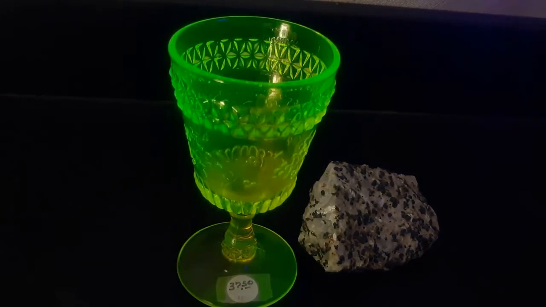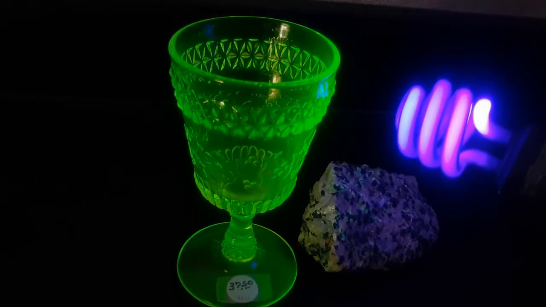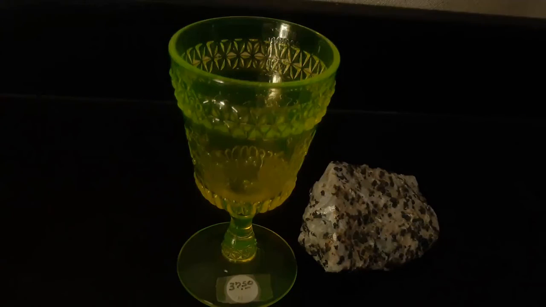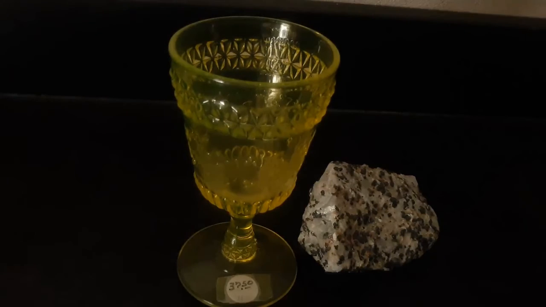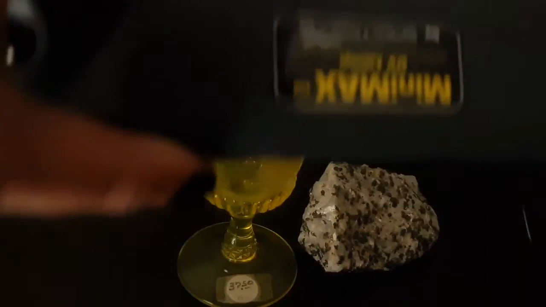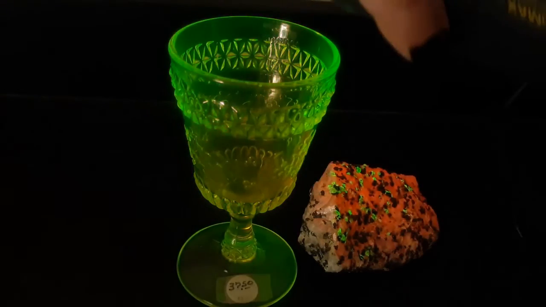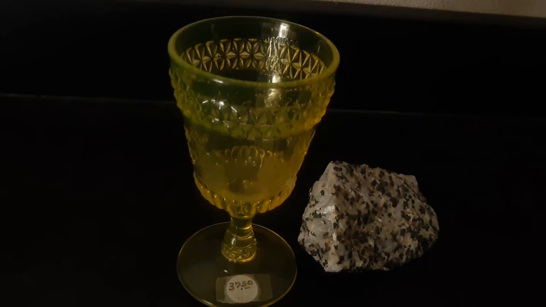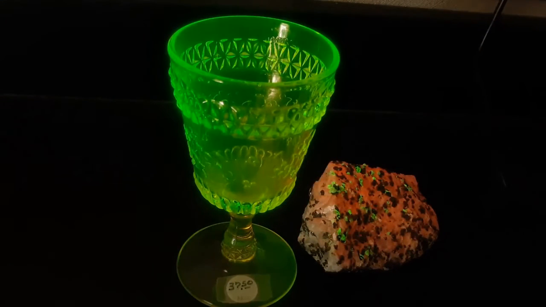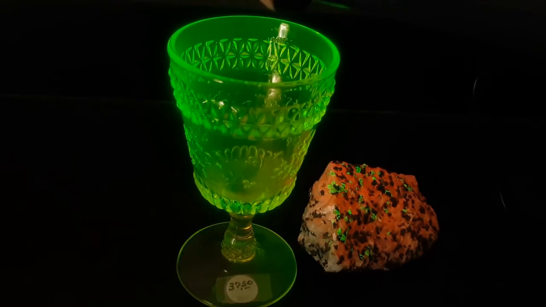So, the black light is what's known as long wavelength UV. That means that it's relatively low energy. Long wavelength is low energy ultraviolet light. This right here is short wavelength UV. And so it's making higher energy light. And so it's able to get both the goblet and the rock to do what's called fluorescence.